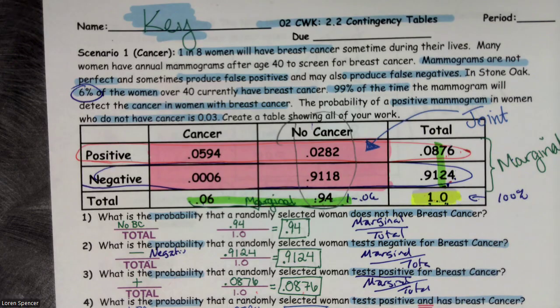All right, so let me fold the paper a little bit. It's going to take me just a moment. I should have done this earlier. So it says, what's the probability a randomly selected woman tests positive and has breast cancer?